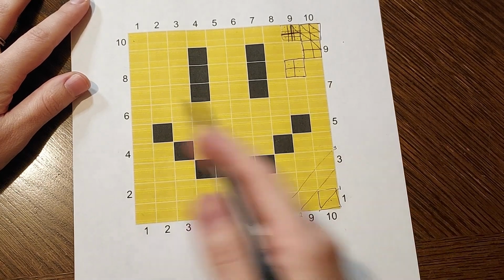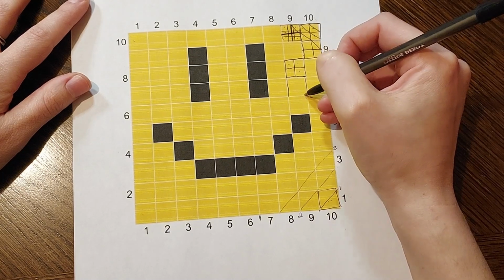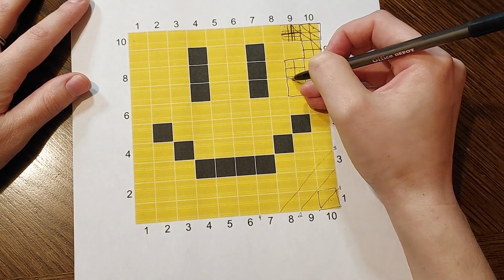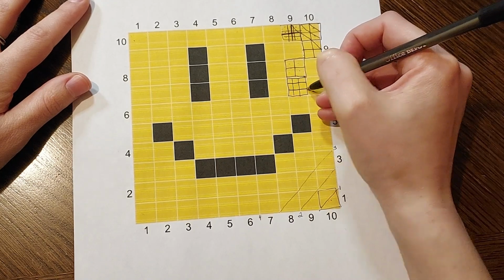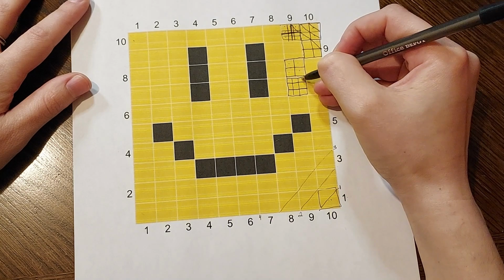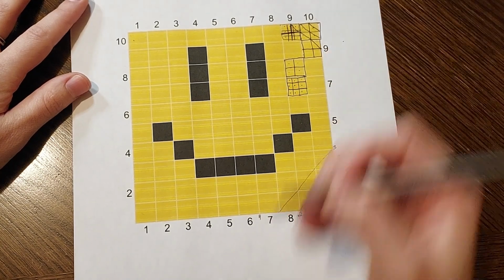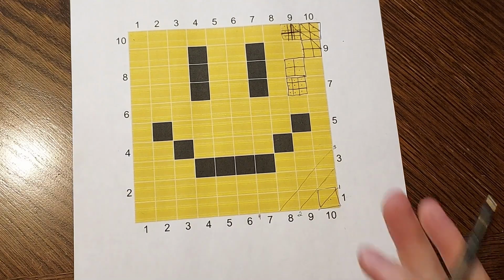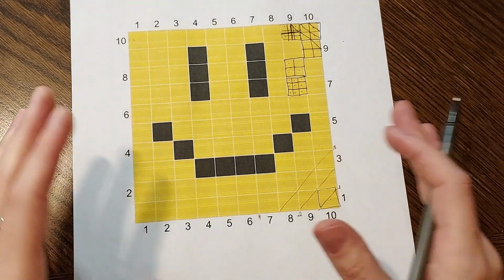Okay, so you want to make it a 30 by 30. What you would do is take your boxes and split them into thirds, so you've got a 9 by 9. Just keep in mind that whatever you do going vertically, you want to do horizontally as well, so you don't distort your image.